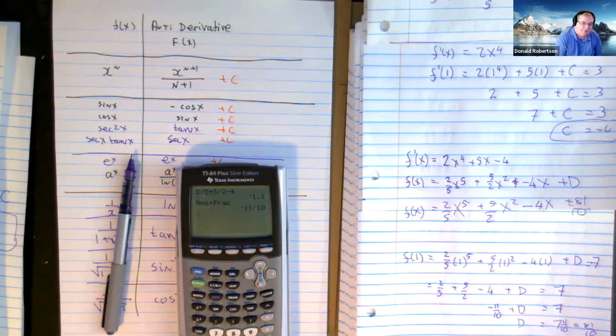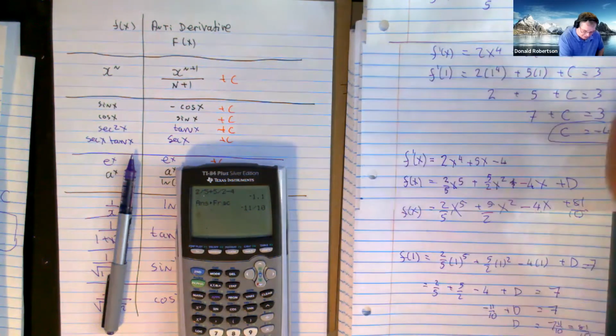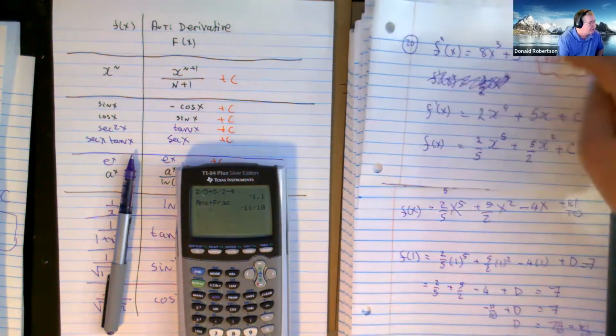So not only do we find antiderivatives or multiple antiderivatives, don't we also find the values of C and D, provided they give me a boundary condition to work with.